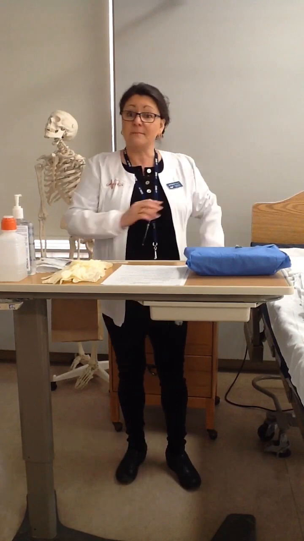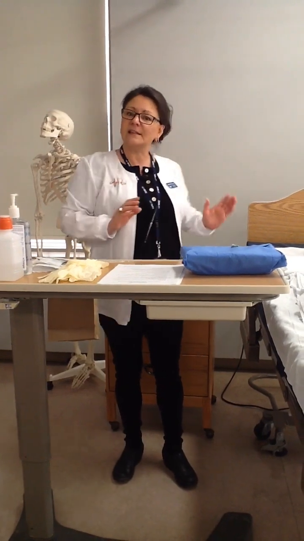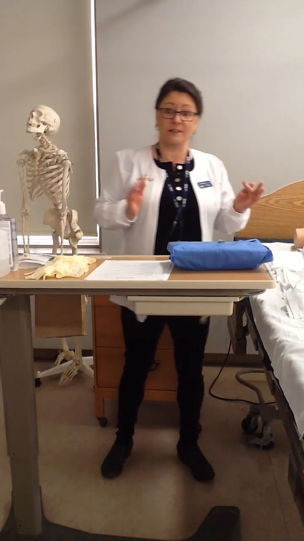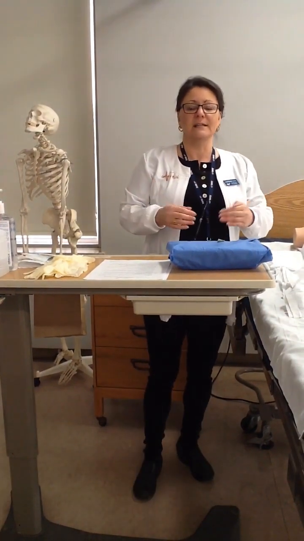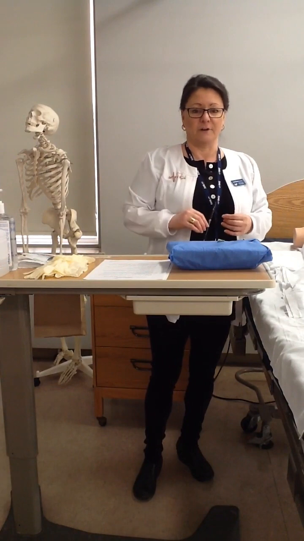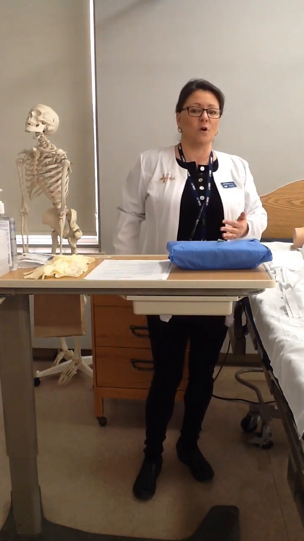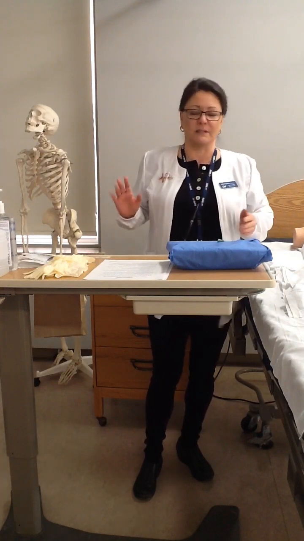So I'm done with the tape. There, I'm going to put that behind me. And you can see that I'm already in the habit of not turning my back. That's another principle. Once I start to open things, I don't want to turn my back away from my sterile field. So I could have looked behind me. My sterile field isn't open, but I'm just in the habit of not doing that.